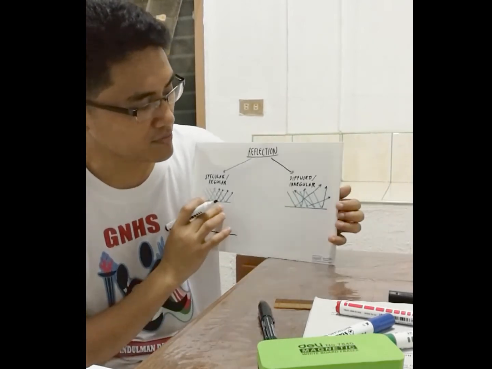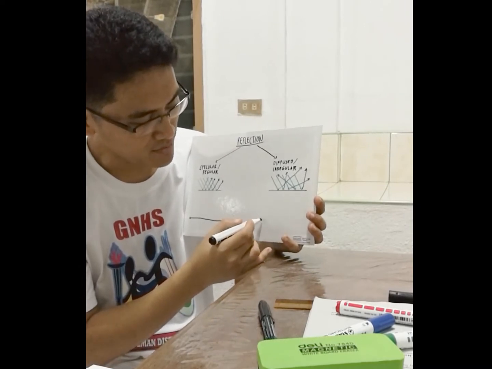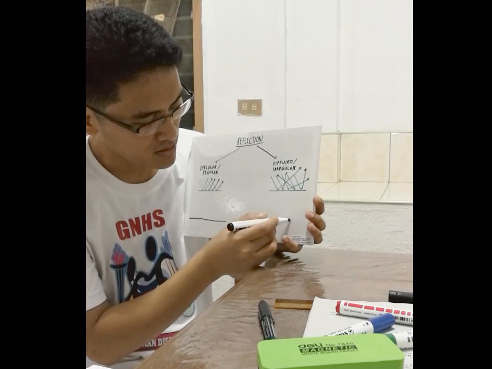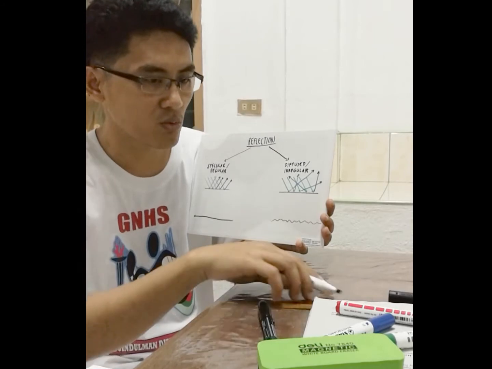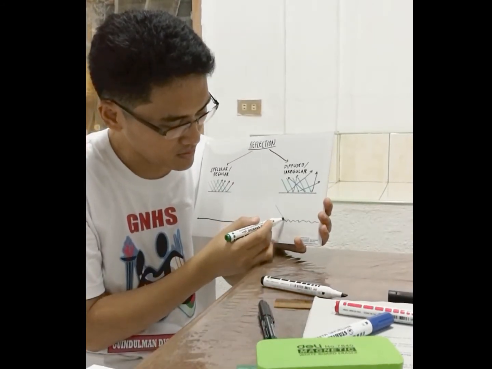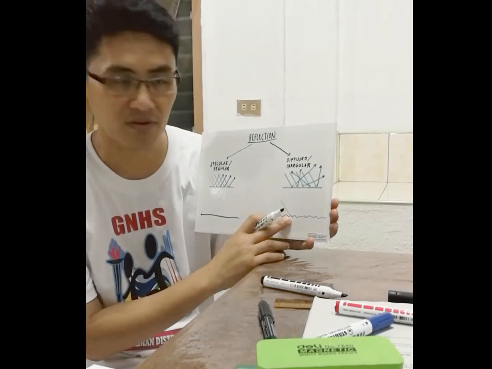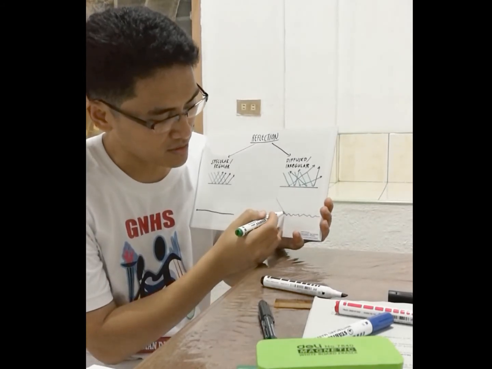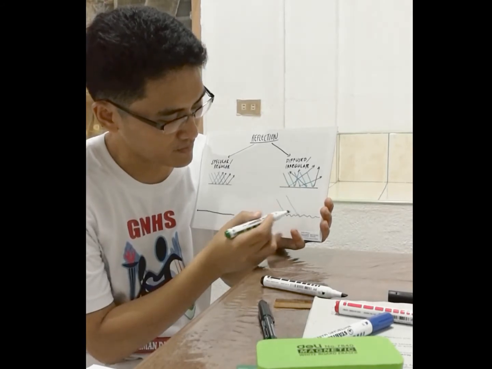But when you have diffused reflection, the surface is actually microscopically rugged. And so when a light ray hits this part, it will still follow the law of reflection, but now its surface is at a different orientation with this light ray.